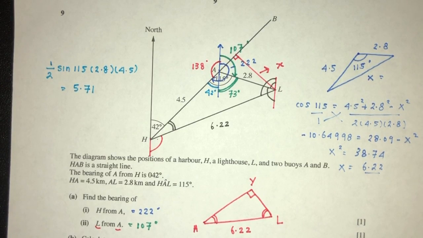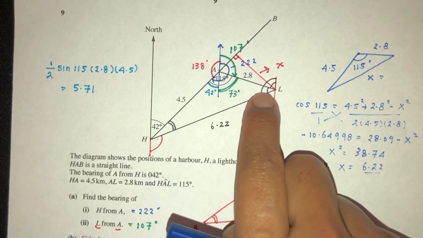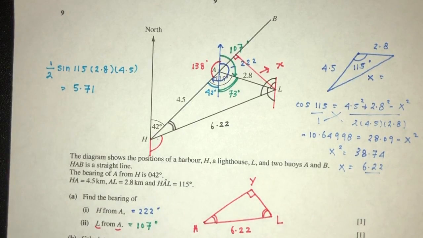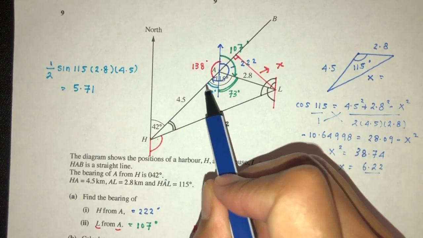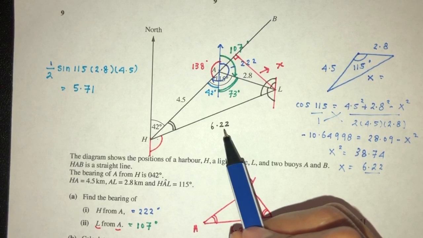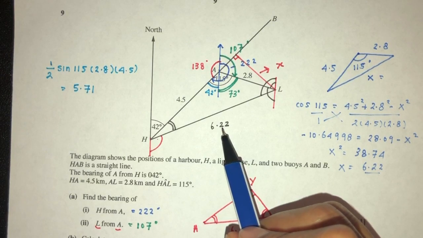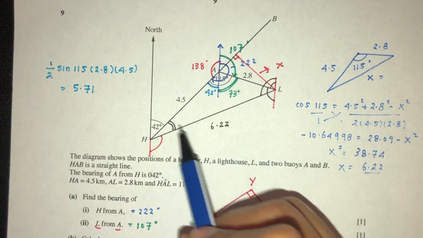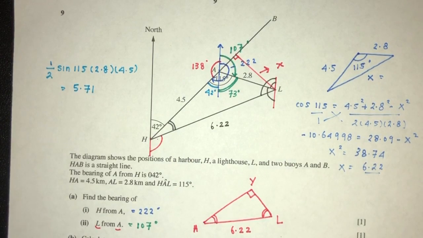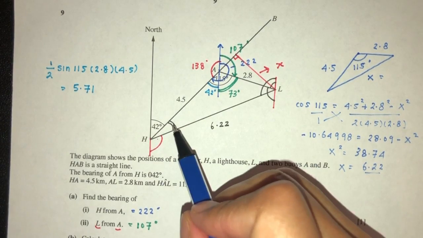So let me take some time to see which one I can use to derive the angle here or the angle over here. So this is 115. This is 6.22. So I think I can just use sine rule to find this angle or this one, because why not? So let me find this one first. Let's call this alpha.